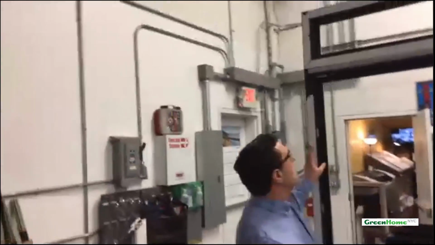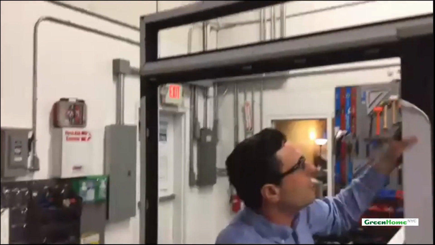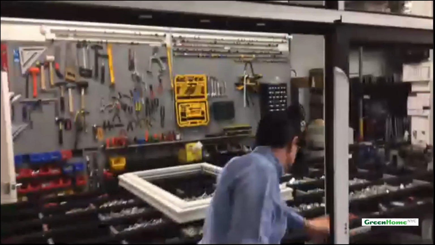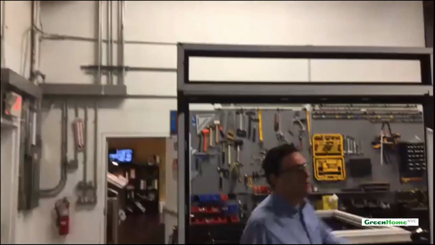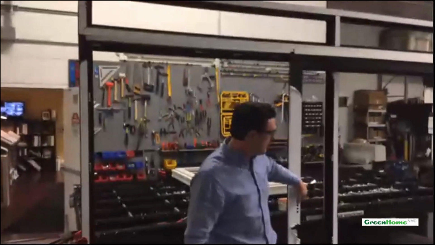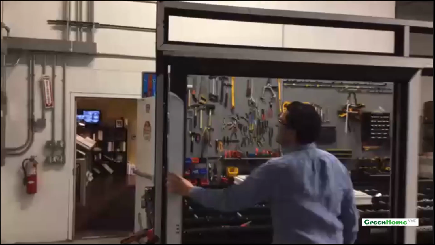Now, I'd love to show you the amount of locking points on this door. So you're talking about 1, 2, 3, 4, 5, 6, 7, 8, 9, 10, 11, 12, 13 locking points. So it's going to be extremely airtight.